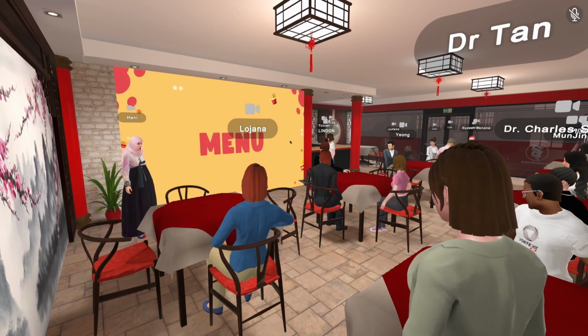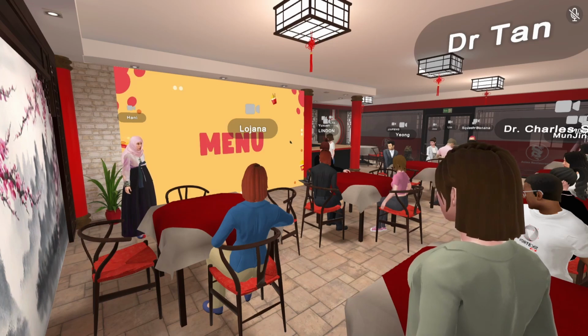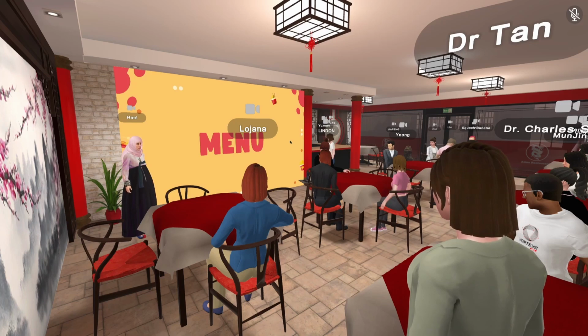Since we're in an Asian restaurant, I'll show you a menu with foods related to what you can see, or common foods that you will see in an Asian restaurant.